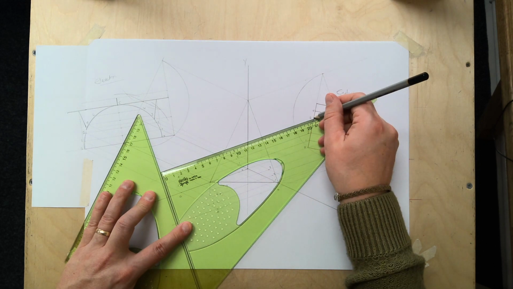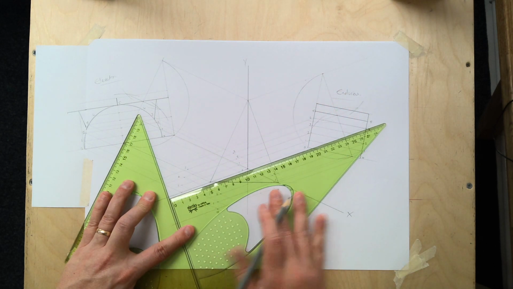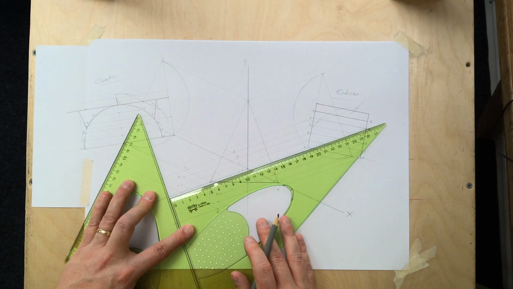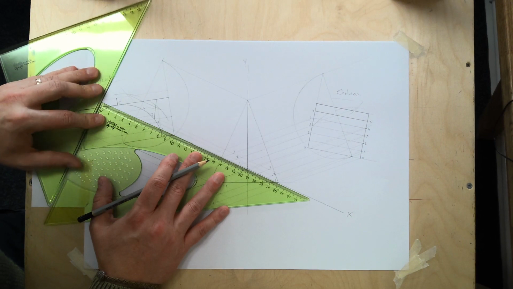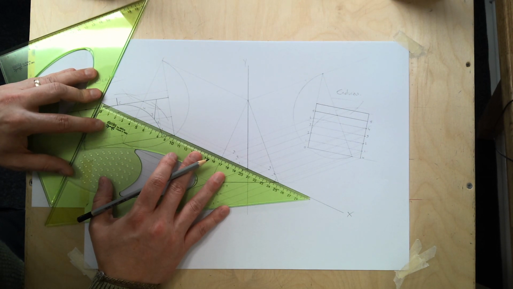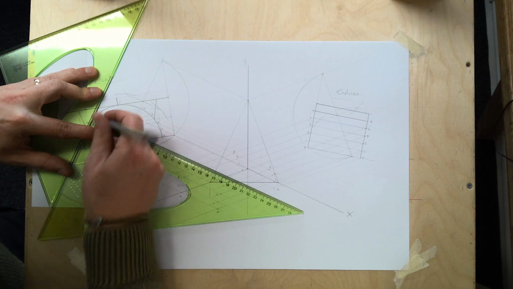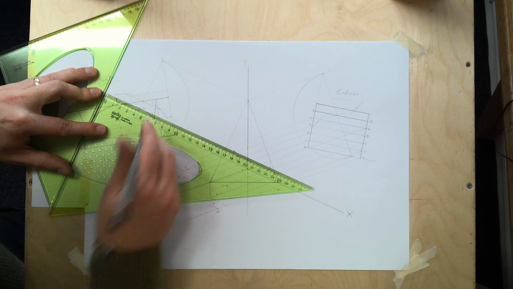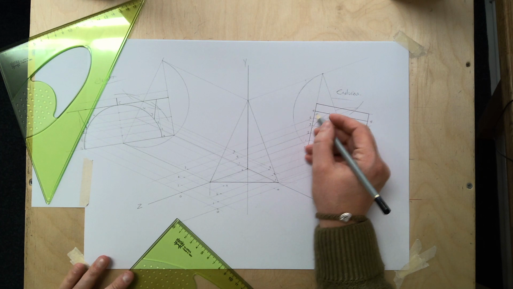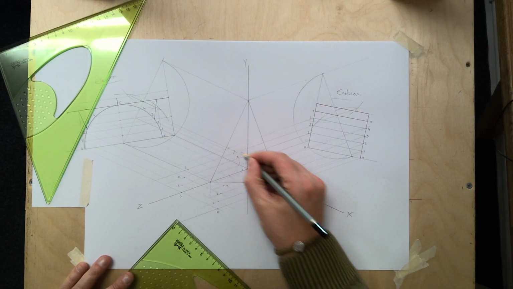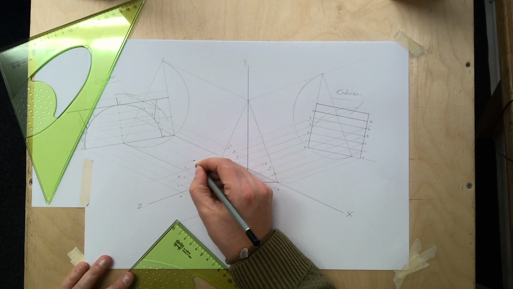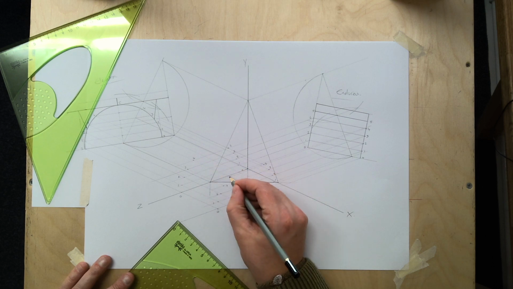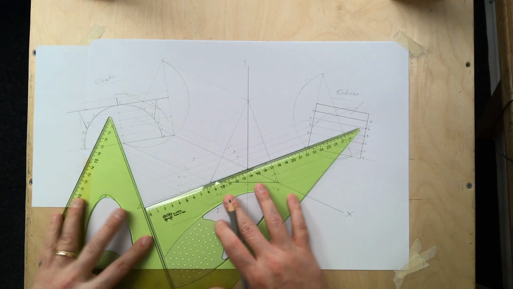There, now on to 4 next. Last but not least, number 5.